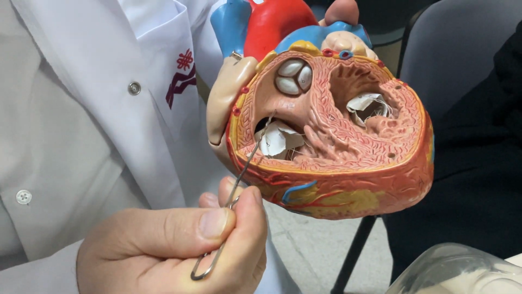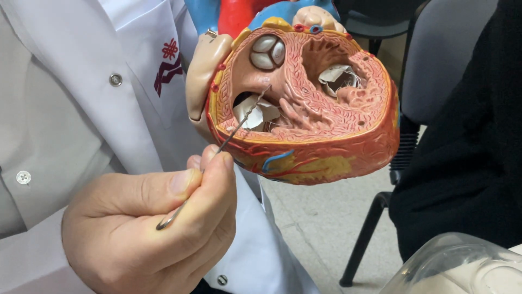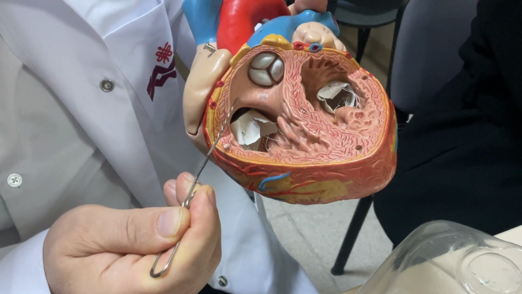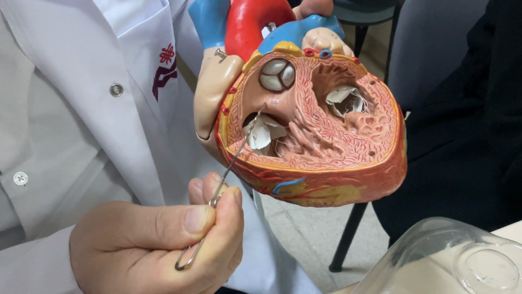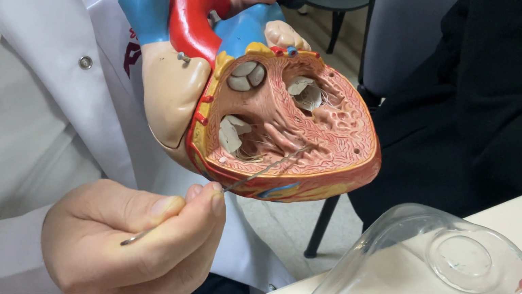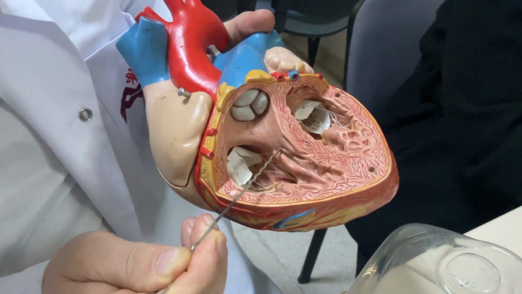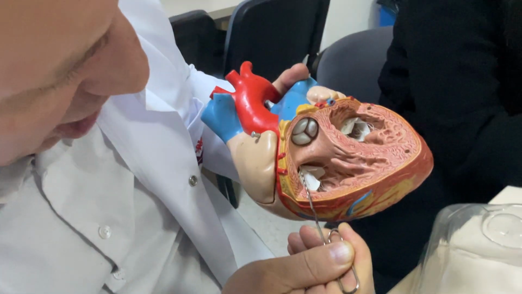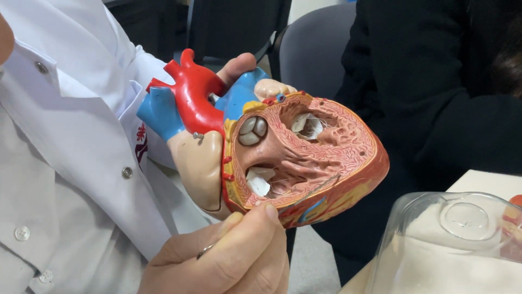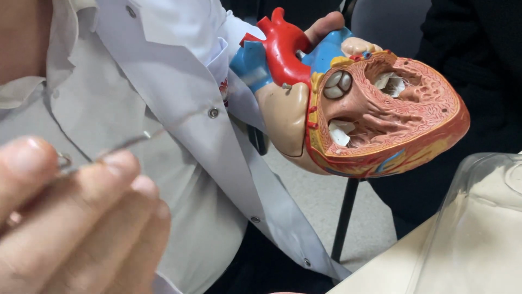Now, what is this one here? Name this one. Supraventricular crest, this is. Supraventricular crest. How about this one? This is the septomarginal trabecula. Yes, this is the supraventricular crest. It continues with the septomarginal trabecula.